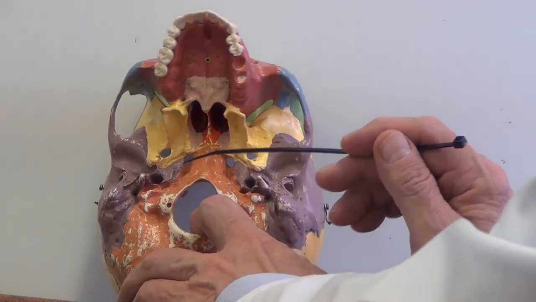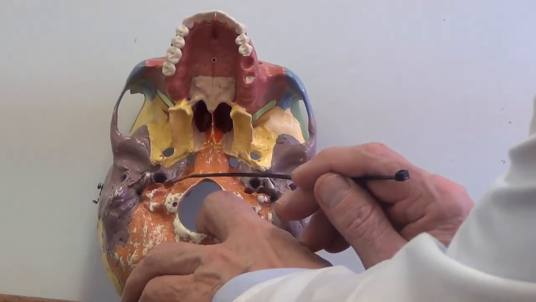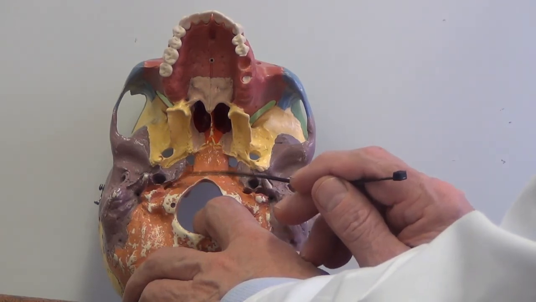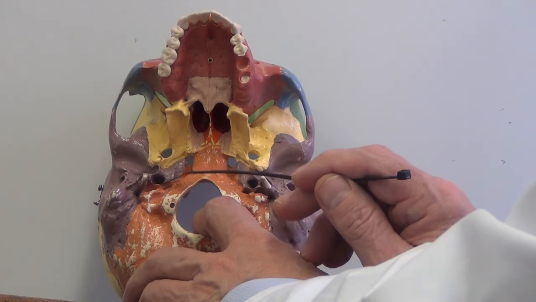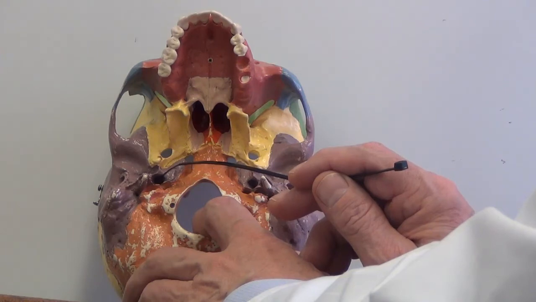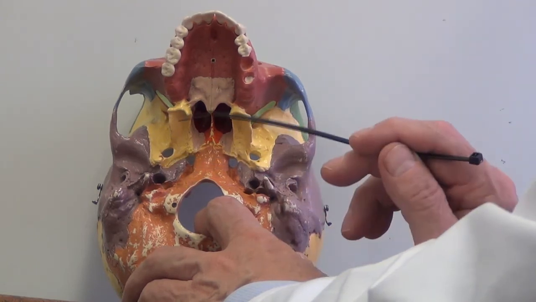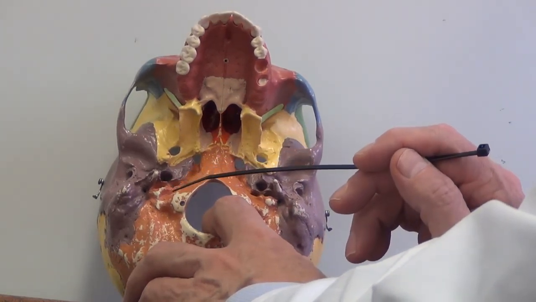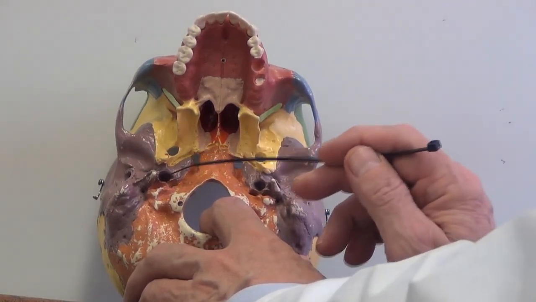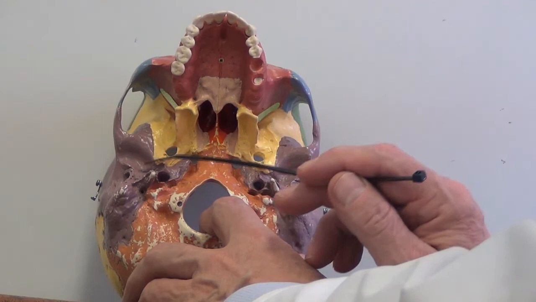On this ridge we can find fossula petrosa. Here it is, fossula petrosa. So fossula petrosa is located between fossa jugularis and foramen caroticum externum. So now we can distinguish these two different fossae.